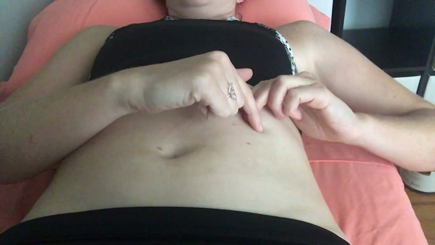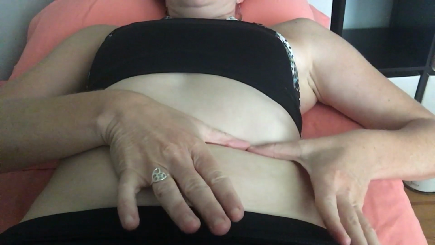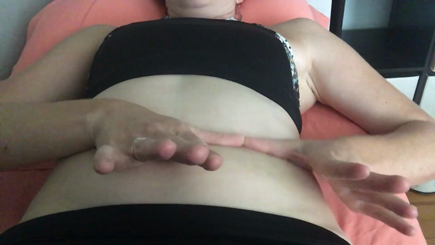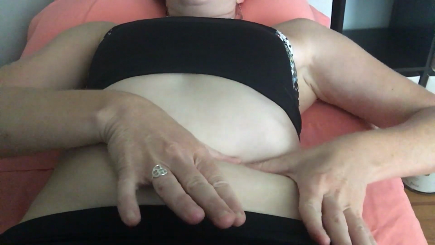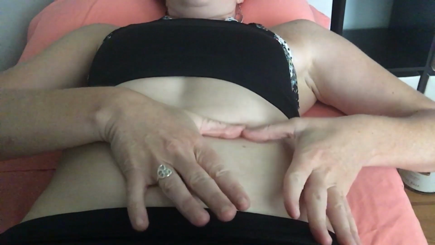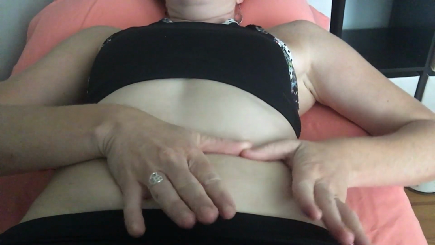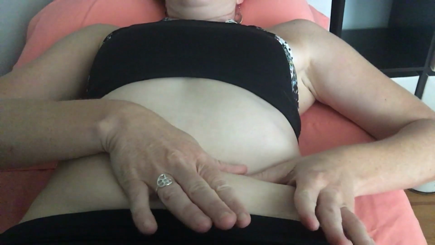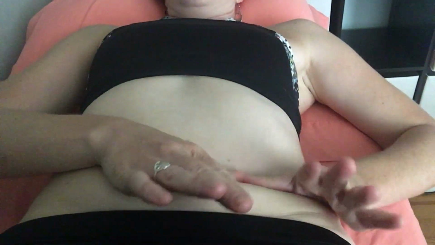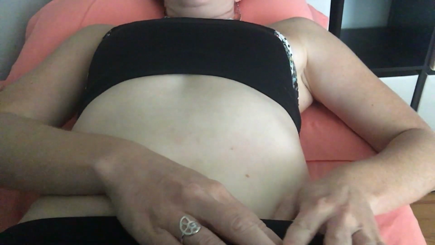Now I'm on the descending colon, and at this point I like to take my thumbs and do that scooping motion in the top third down towards my rectum. Then the second third, and finally the lower third, spending about 3 minutes in each of these sections.